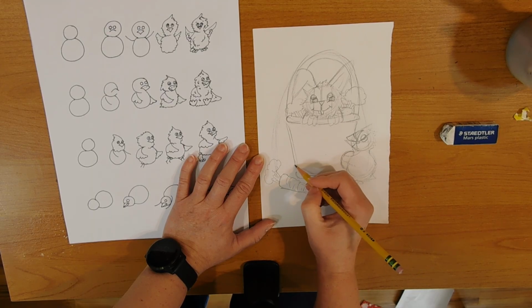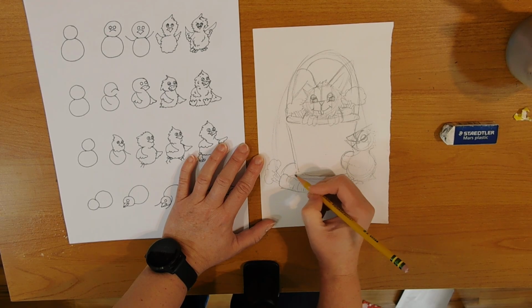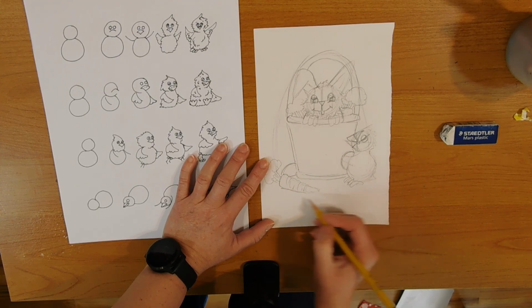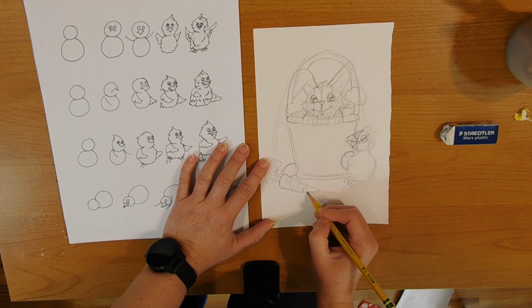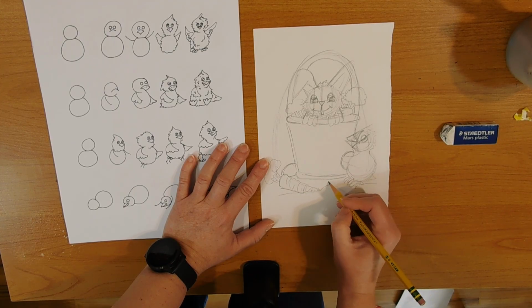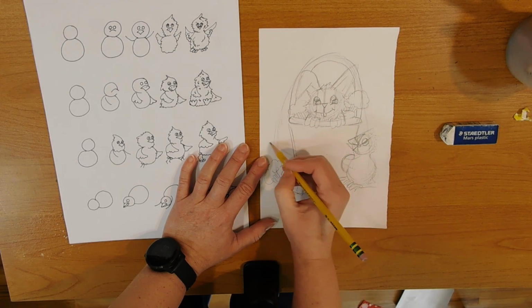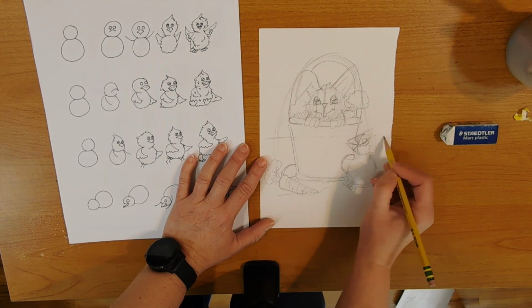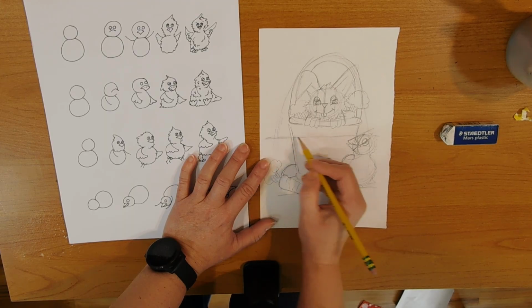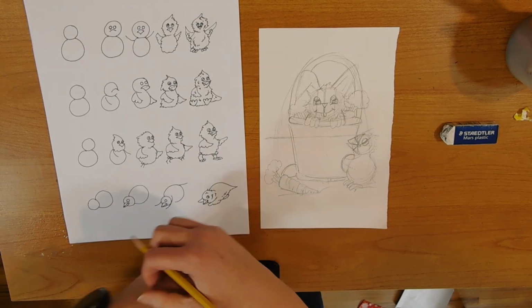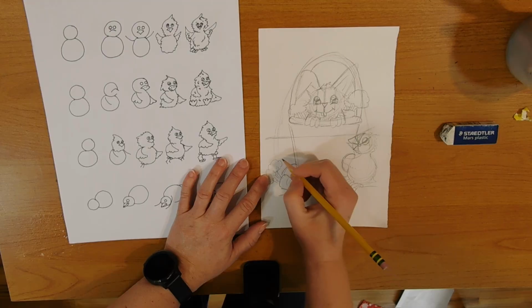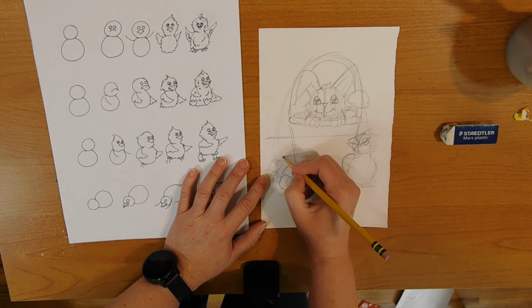And then we can have an egg over here. And we're going to add some tufts of grass. And then back here, we have the ground. And I think we're going to continue to add our tufts of grass.